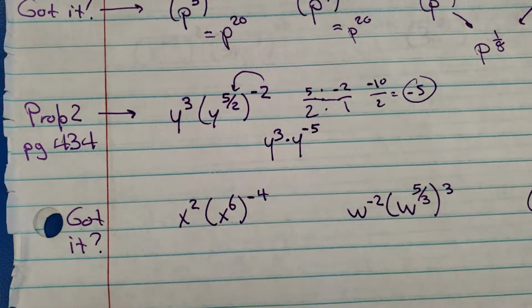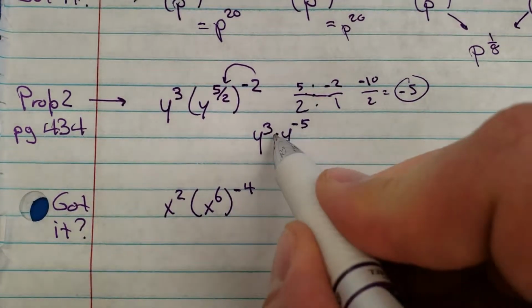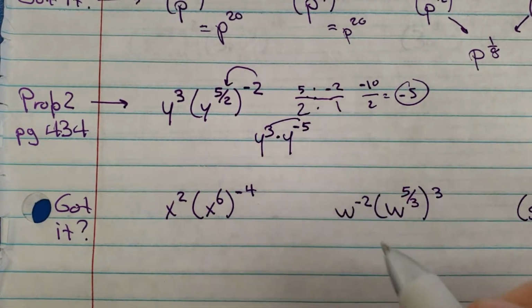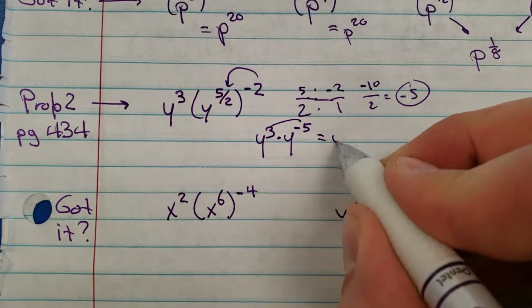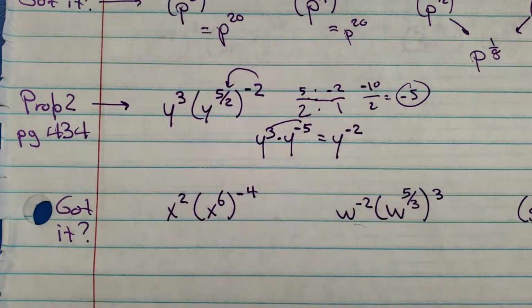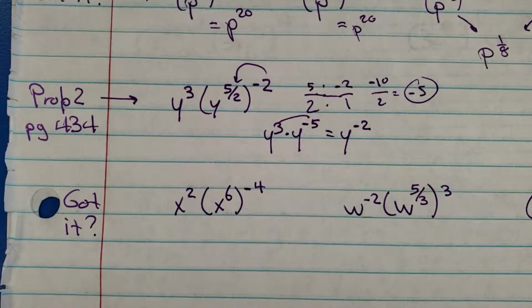So now we're back to last section. When big kids are multiplying, the little kids are doing addition. So this will turn into y to the -2. That's good enough for me. You can leave it there. You can leave it as y to the -2.